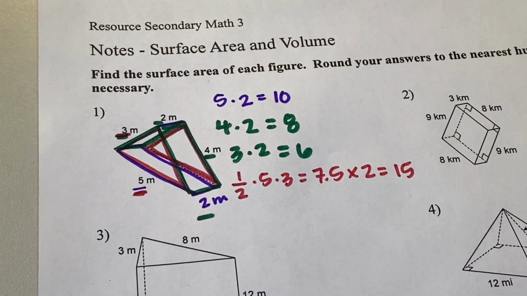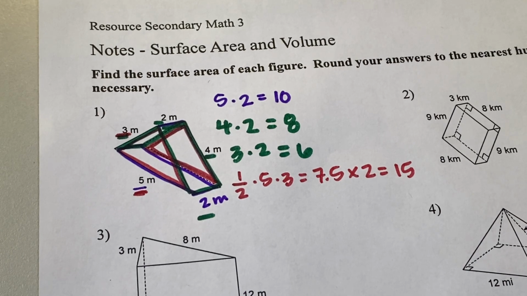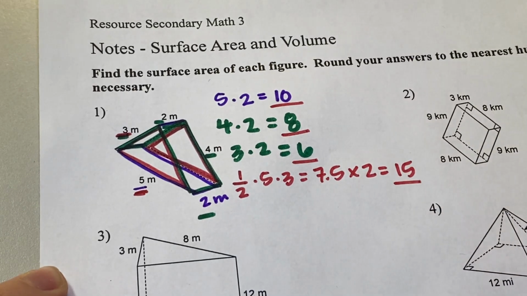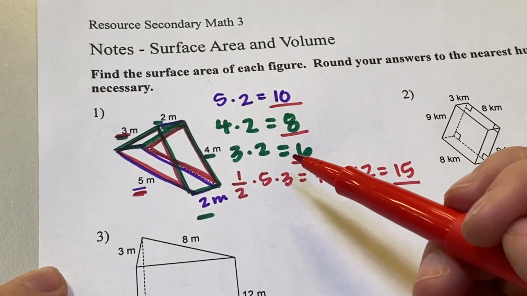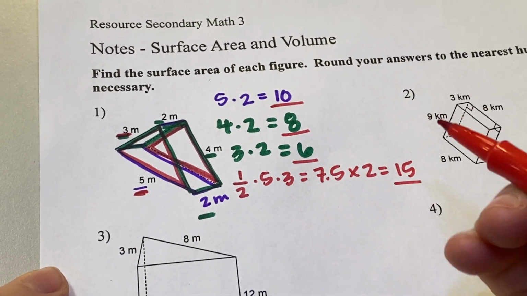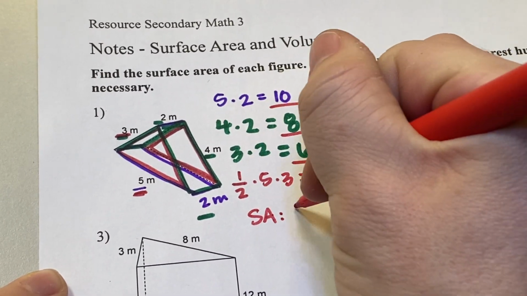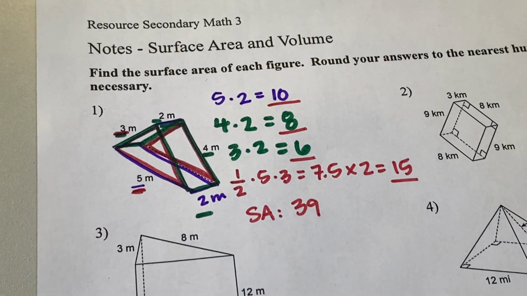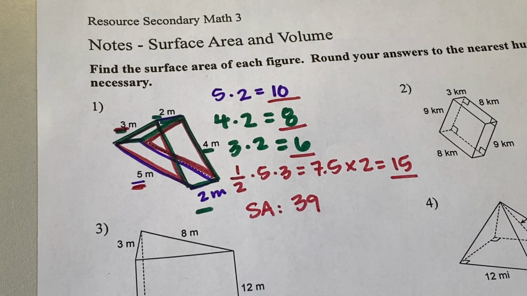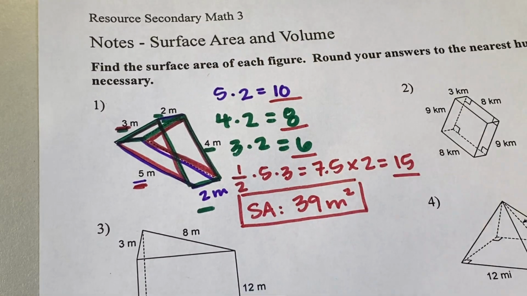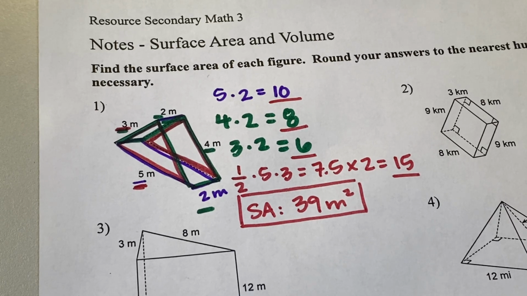Now, again, what do I need to do with all these measurements that I've just found? Add them together. 10 plus 8 plus 6 plus 15. Can we do that in our head? 18 plus 6. What is it, Kaylee? 39. I love it. Now I don't have to do it in my head. So the surface area, we'll call it SA, of this one is 39. Now we need to put our units on it. What are my units here? Meters squared. Look, I answered the question. I love it. Beautiful. Great job.